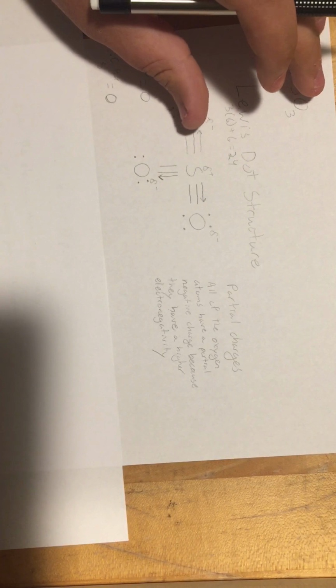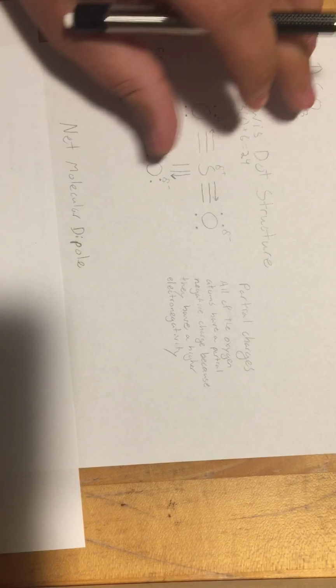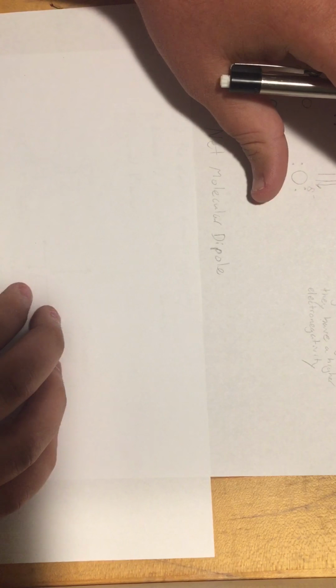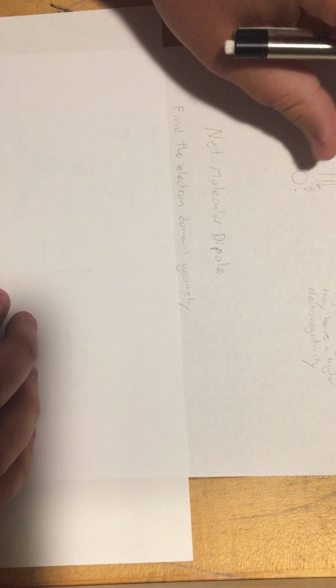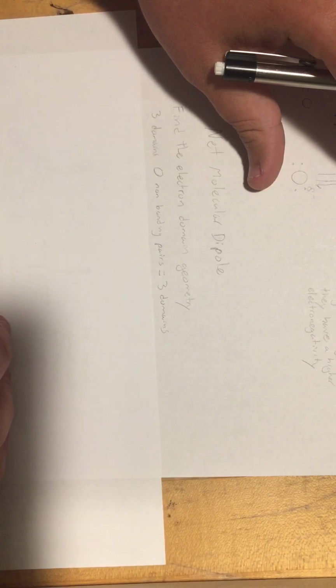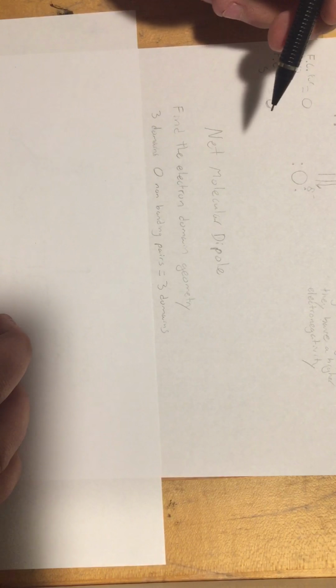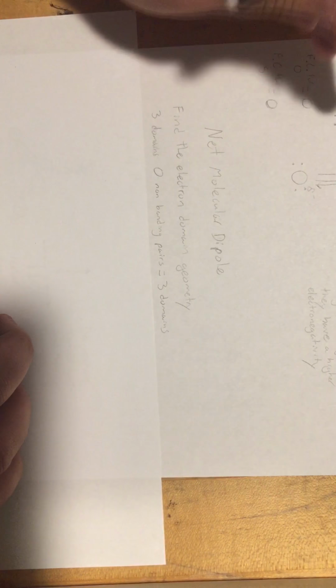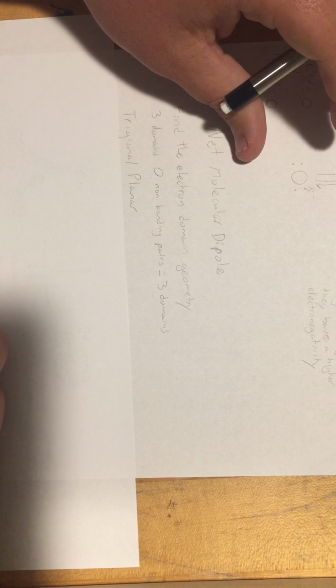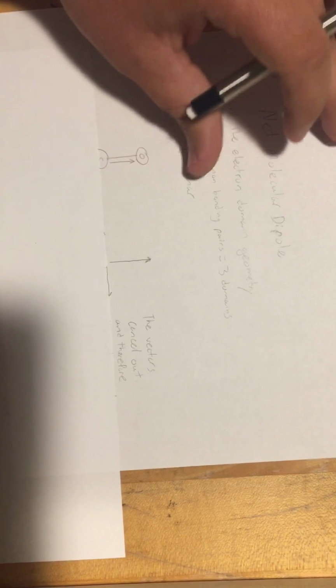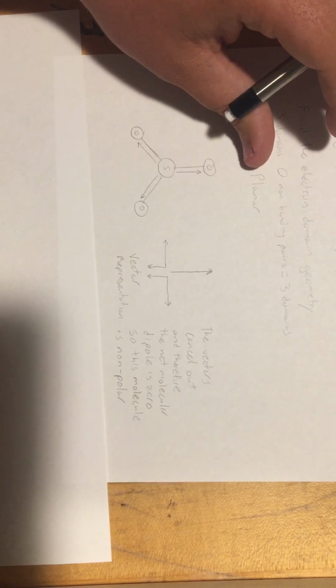And then to find the net molecular dipole, you have to first find the electron domain geometry. So to find that, we have 3 domains and 0 non-bonding pairs, so we have 3 overall domains, which is trigonal planar. And trigonal planar looks like this.